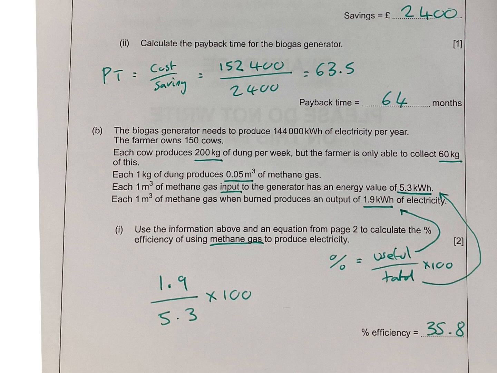Look at how much is going on. We've got 150 cows, each 200 kilograms, and they collect 60 kilograms. We've got 0.05 gas. We've got a generator, total of 5.3, and then the useful there is 1.9. Okay, so let's see where the questions go in. Calculate the efficiency of methane gas. So we're going to look at these two first of all. So percentage efficiency is equal to useful over total times 100.